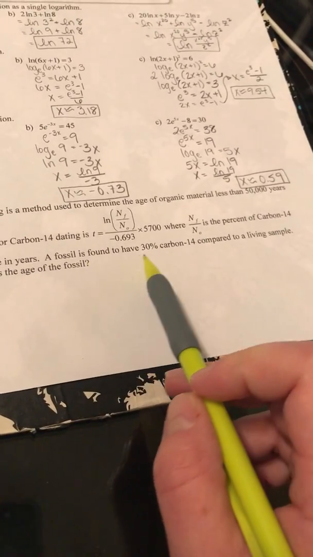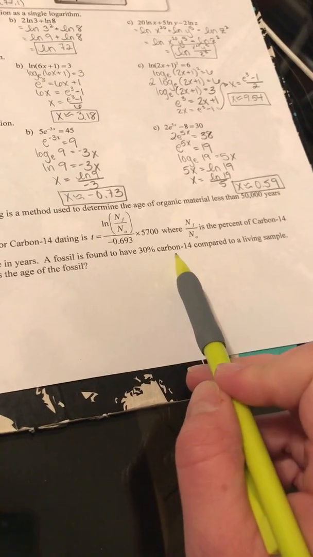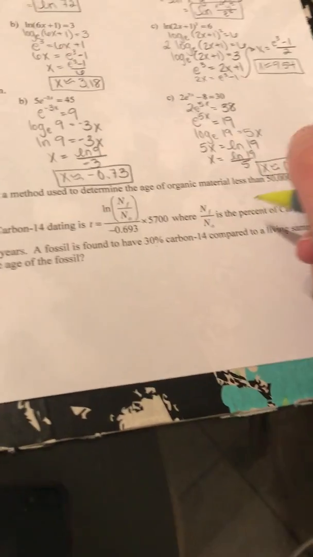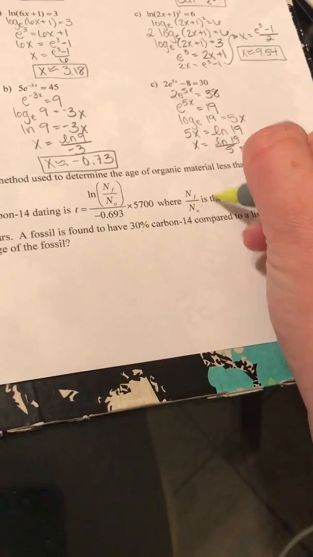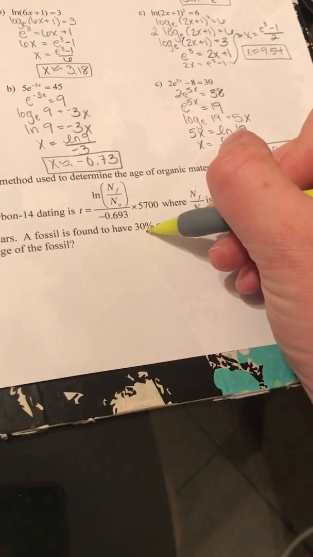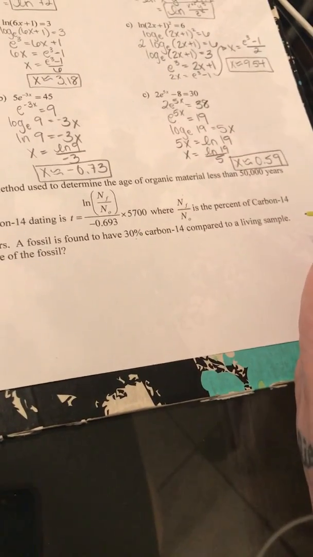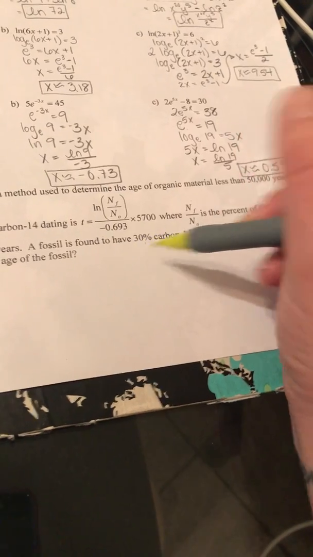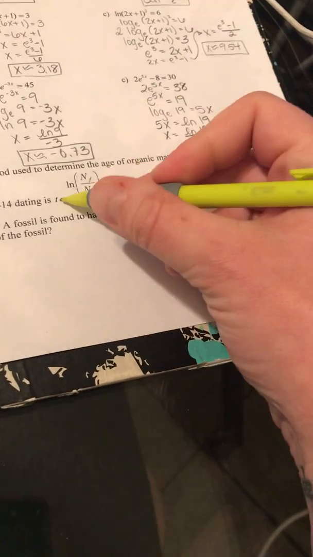A fossil is found to have 30% carbon-14. So that means that this quotient can be substituted by 30%. And then they want us to find out what's the age of the fossil. So what are we looking for? We're looking for t, the time. Yeah, how old is this thing?